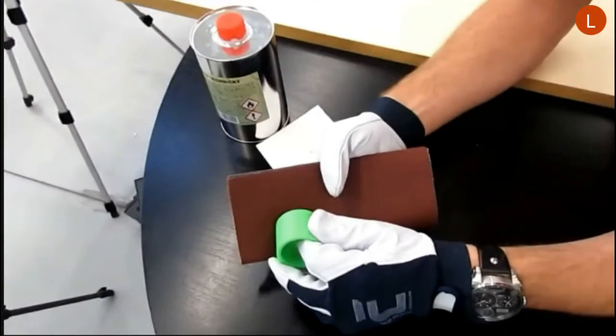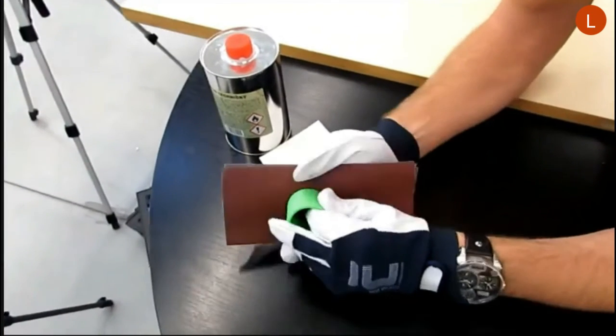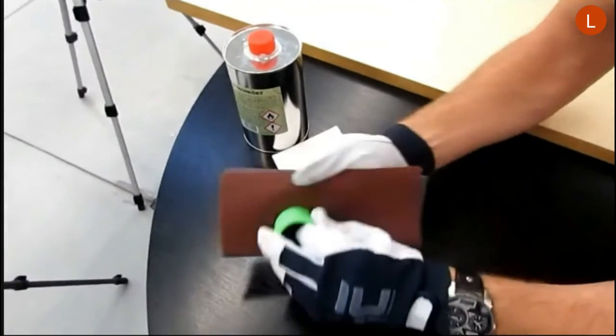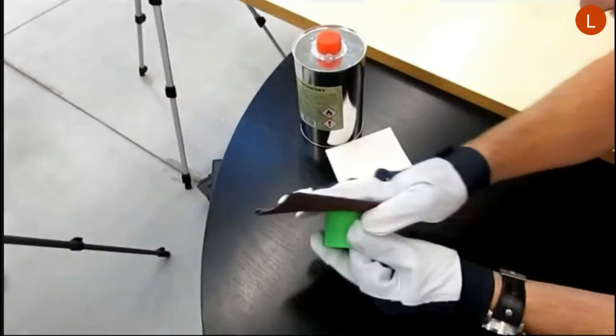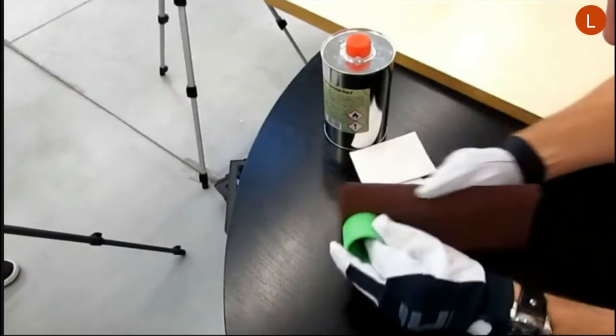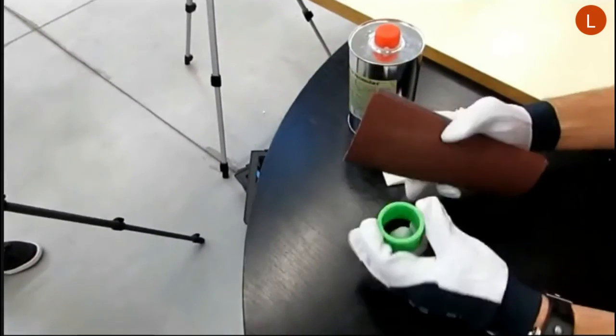The next step of post-processing is the finishing of the 3D printed model manually by abrasive paper, which rounds sharp edges and reduces the surface roughness.